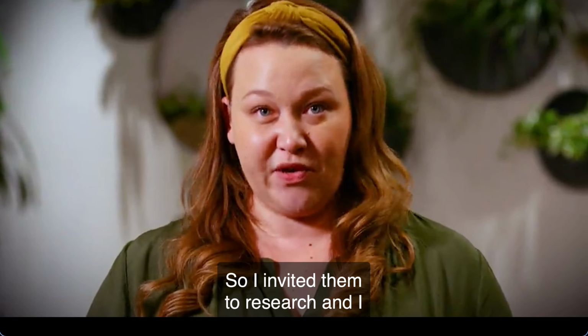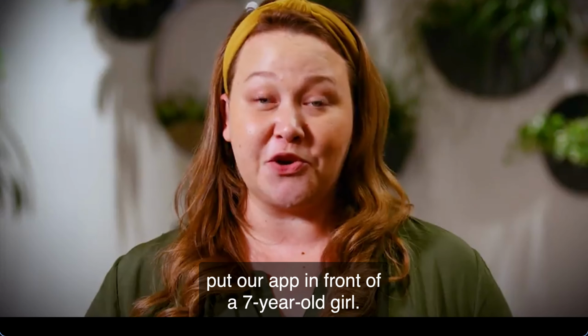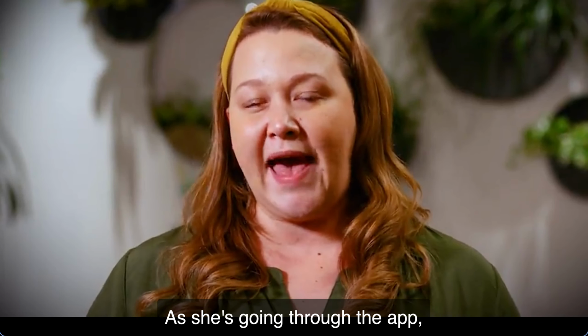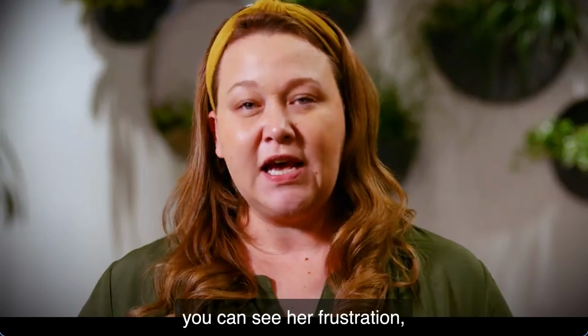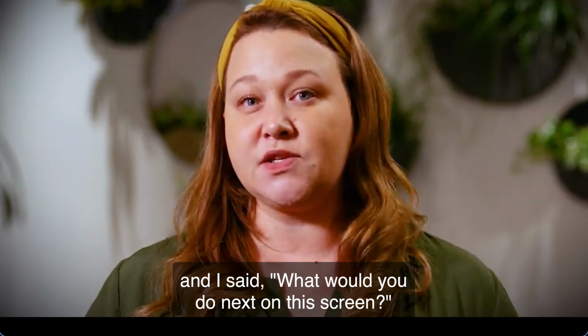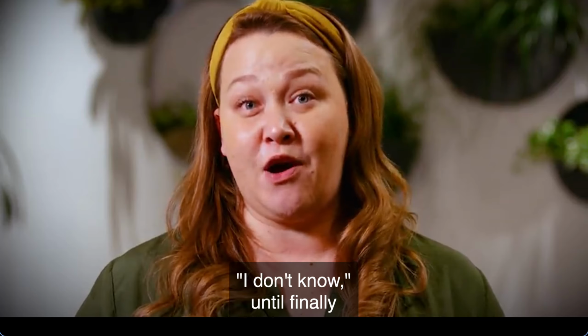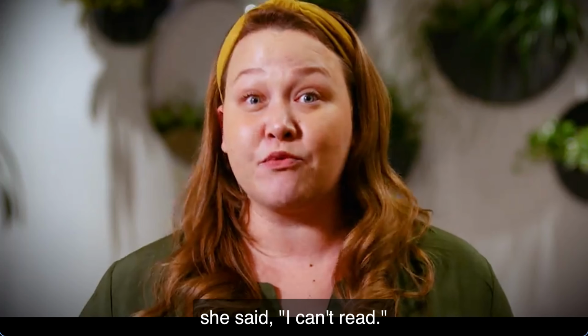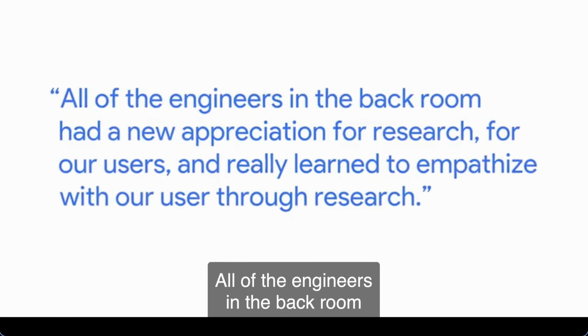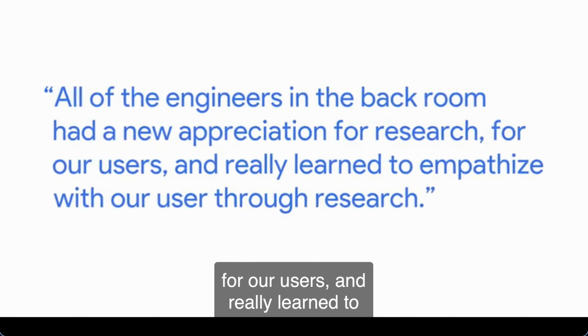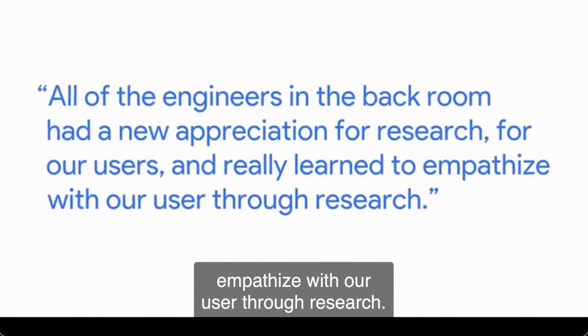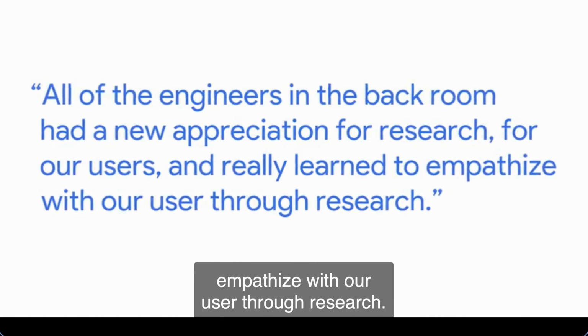So I invited them to research, and I put our app in front of a 7-year-old girl. And as she's going through the app, you can see her frustration. And I said, what would you do next on this screen? She said, I don't know. And I kept pushing, and she kept saying, I don't know, till finally she said, I can't read. All of the engineers in the back room had a new appreciation for research, for our users, and really learned to empathize with our user through research.